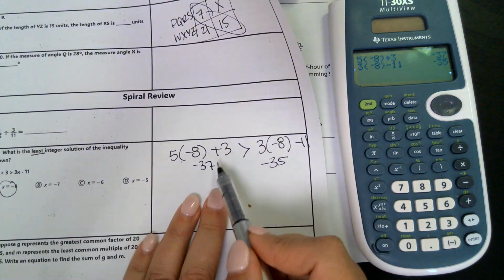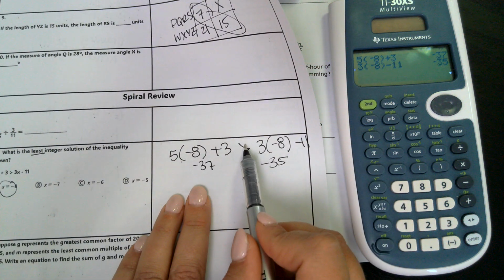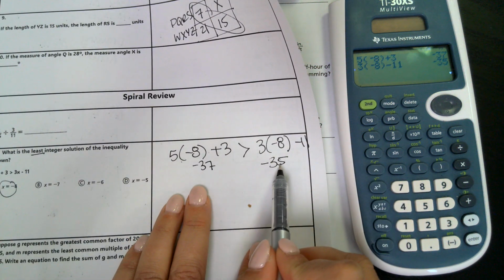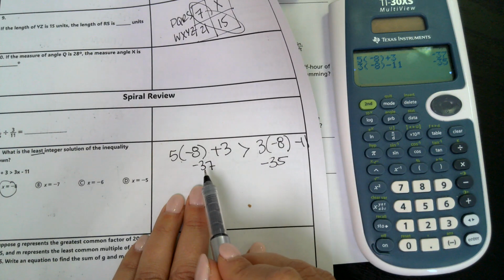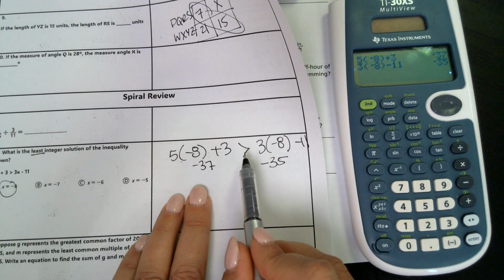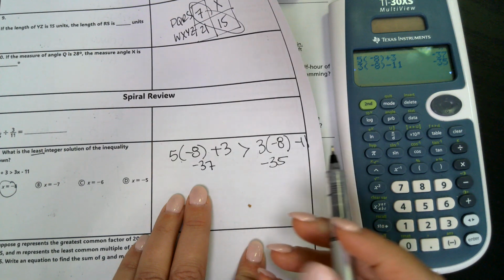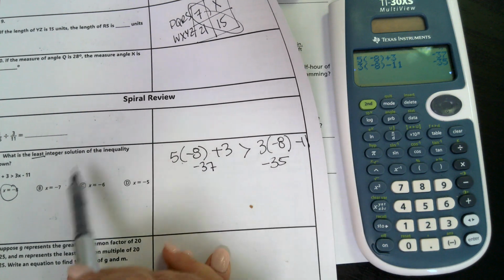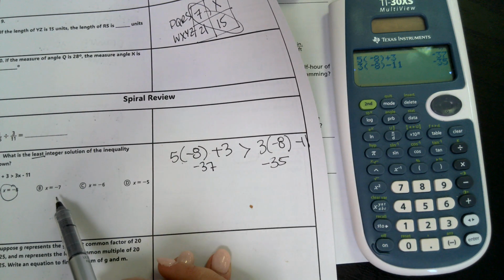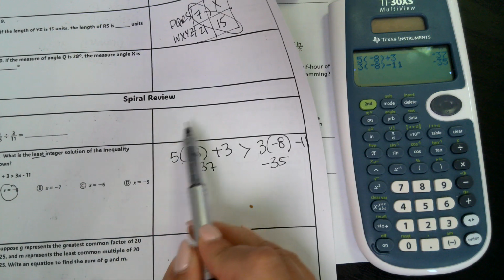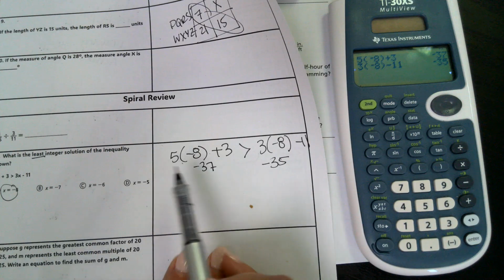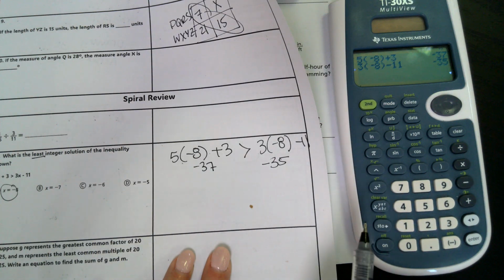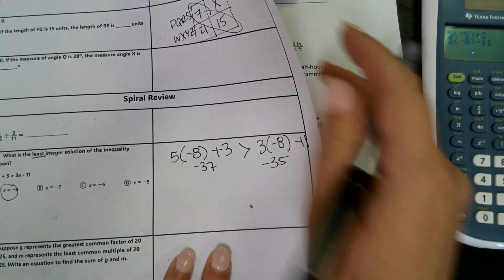So you have to decide, is negative 37 greater than negative 35? Think about this as temperatures. Is negative 37 degrees hotter than negative 35 degrees? Okay, and if it's not, move to the next number. Do the same process. Plug in negative 7 to your inequality here until you find one that is a true statement.